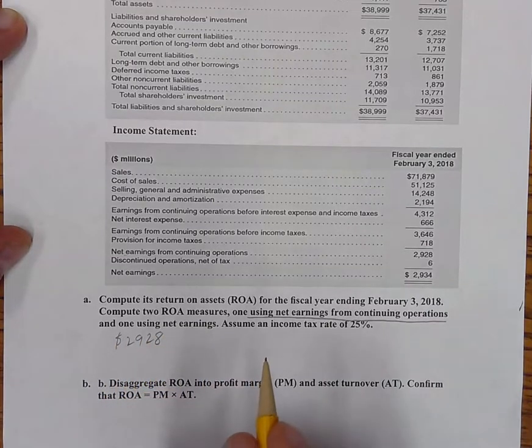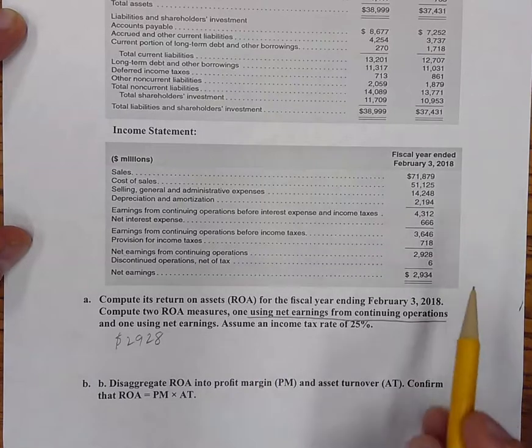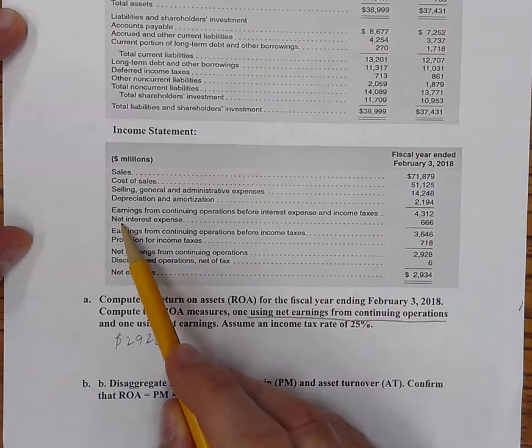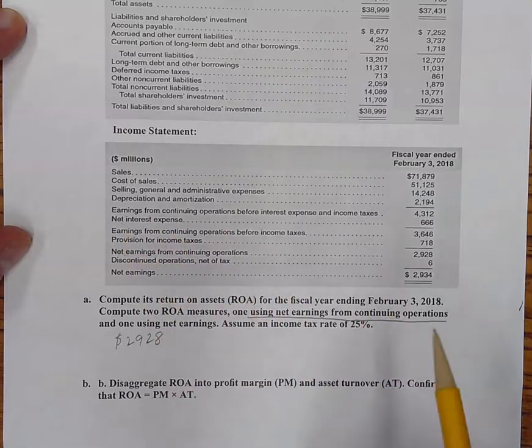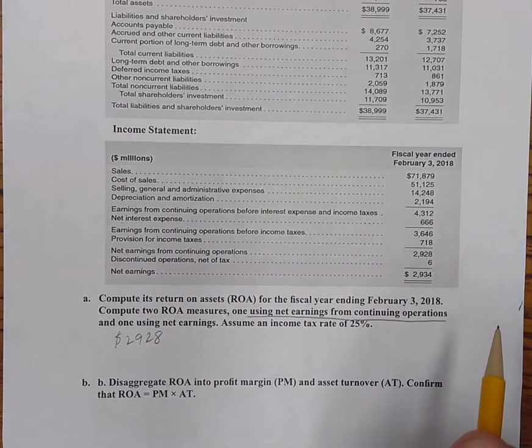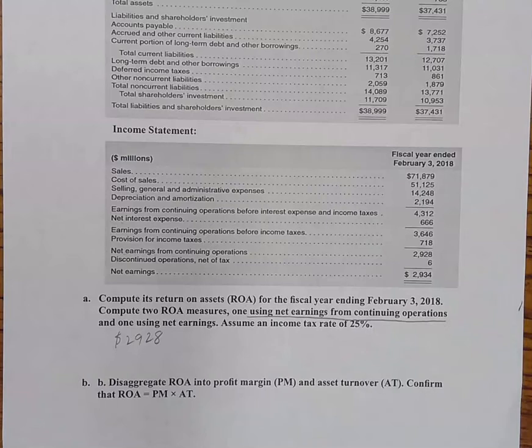2928. However, if we look up here, we also notice that we have an interest expense item here. And interest expense would be in the third part of an income statement, in the other income and expense, gains and losses section.